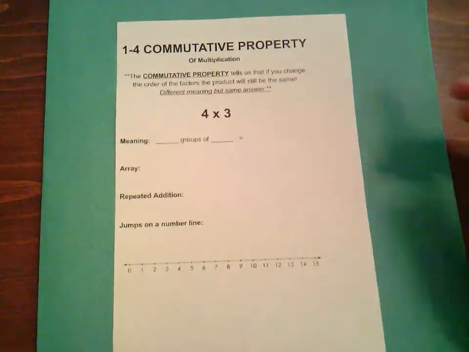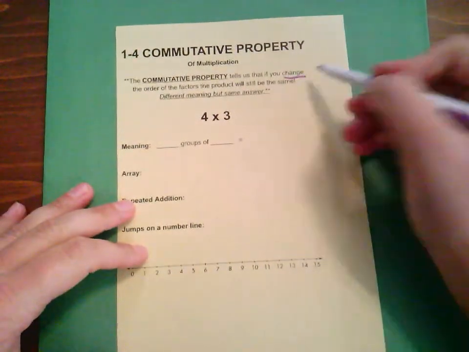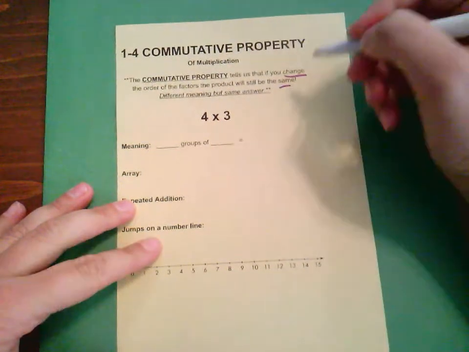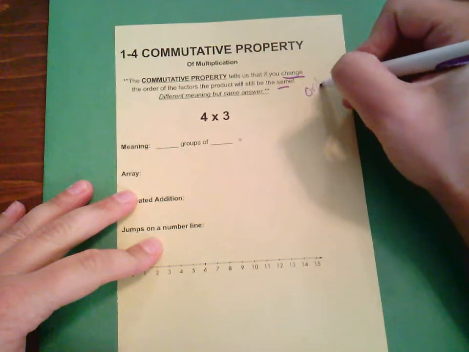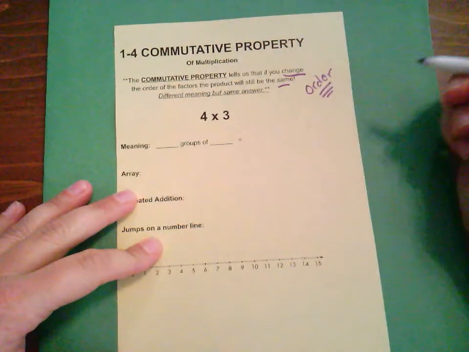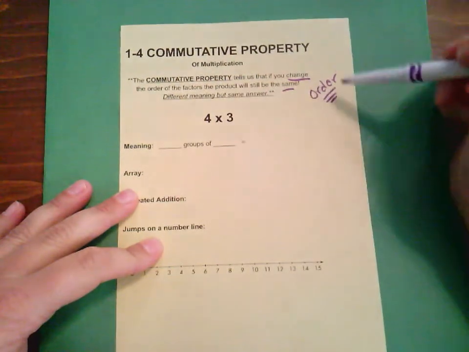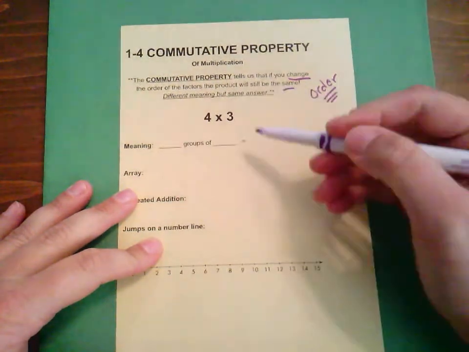So this property tells us that if you change the order of the factors, the product will still remain the same. This is sometimes called the order property, because we are talking about the order of the factors. So either one, commutative property or order property, will work for us.